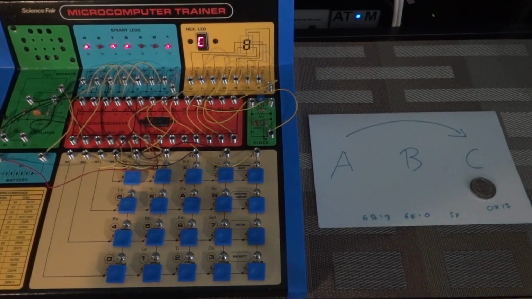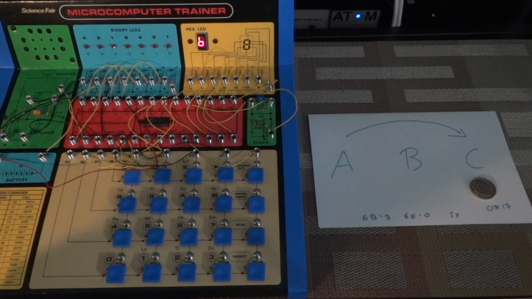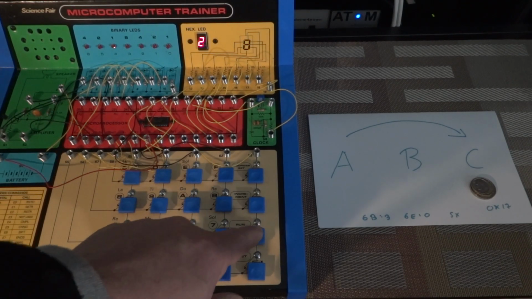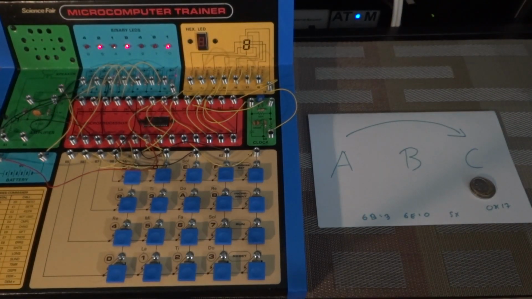Yeah, it did it. But now it needs to terminate and figure out that it's done. So let's see what the next move will be. And now notice there is a different bit pattern, and that indicates that the program has terminated and did its job.